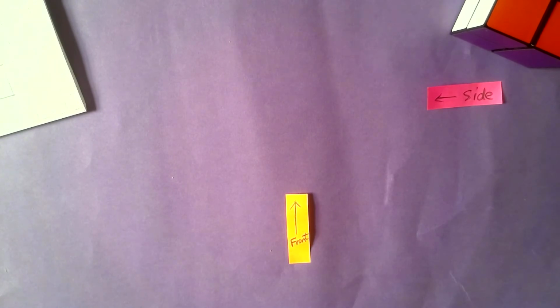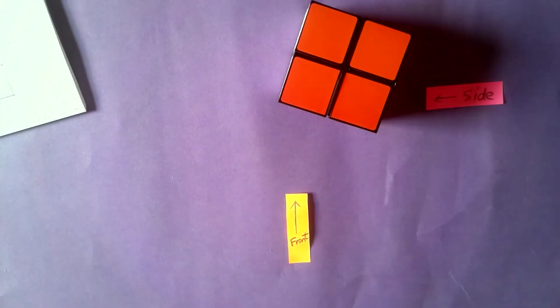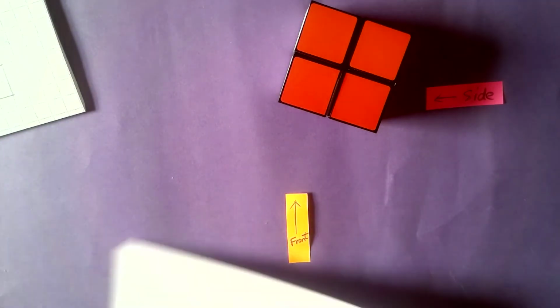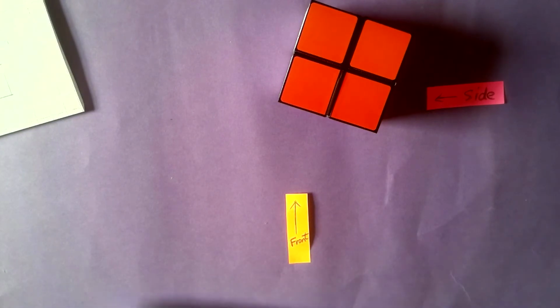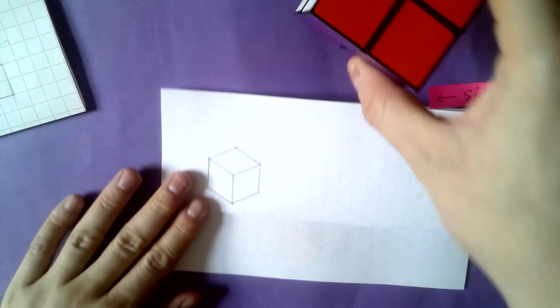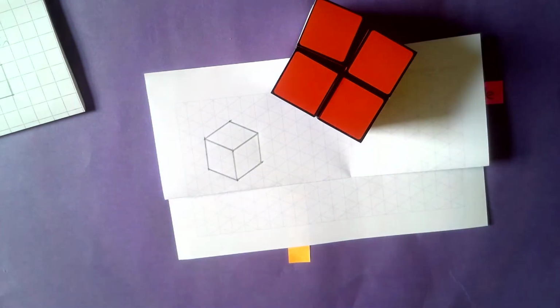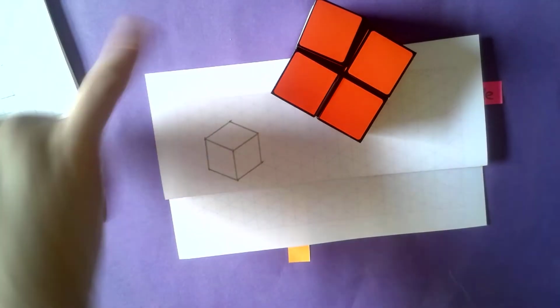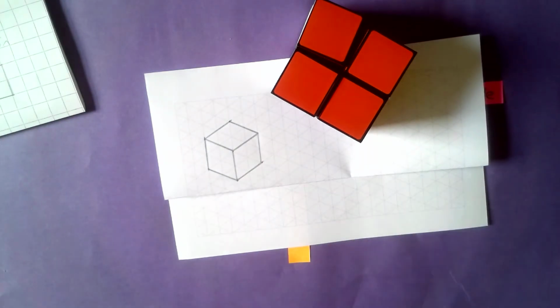If I was asked to draw this in 3D, I'll bring it back. Fold my paper. Then using either plain paper or I've used isometric paper, I've been able to draw exactly what was there. Again, 2 by 2. And if you look, I've kept everything as parallel as possible. I've used a ruler, and again we can see that we've got the plan, the side and the front elevation as we'd expect them to be.